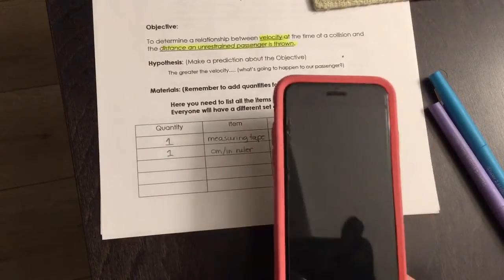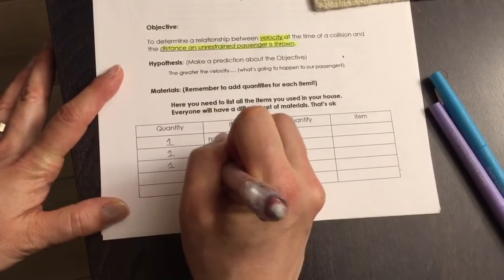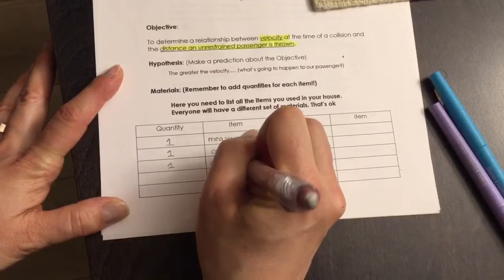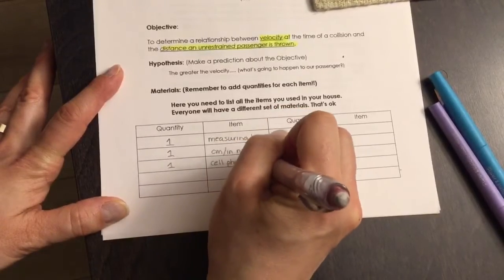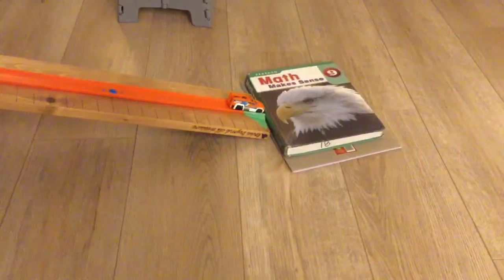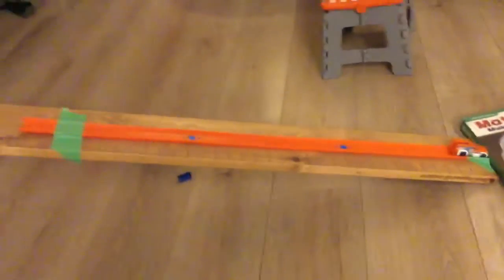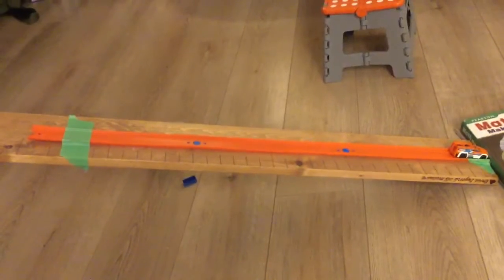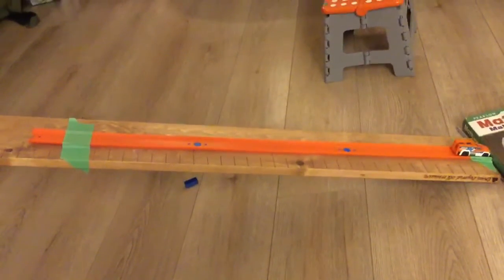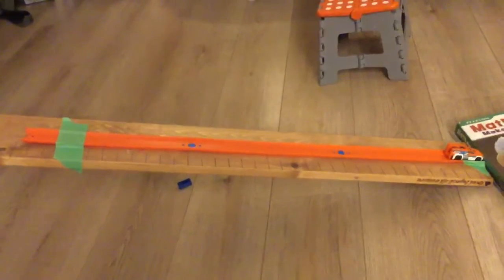I also am going to use my cell phone as a timer. So one cell phone timer. Okay, I'm going to show you the other things I'm going to use. I'm going to use a math textbook and a stack of loose leaf, one Hot Wheels car, three Hot Wheels tracks, a board, some tape, and my unrestrained passenger, which has just flown somewhere.